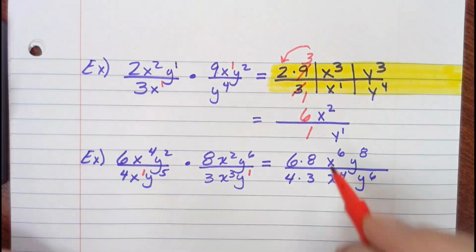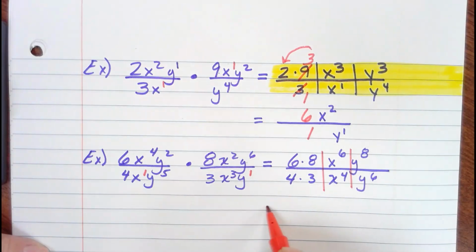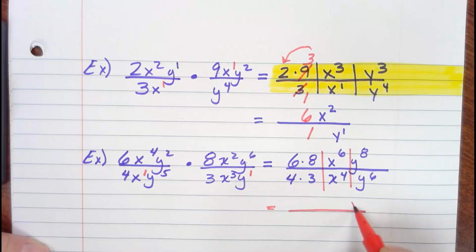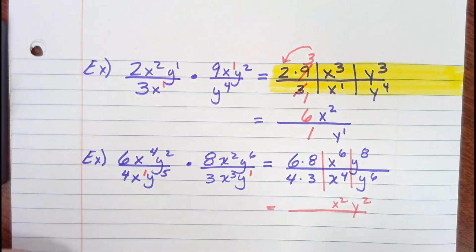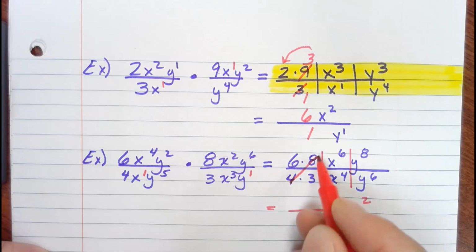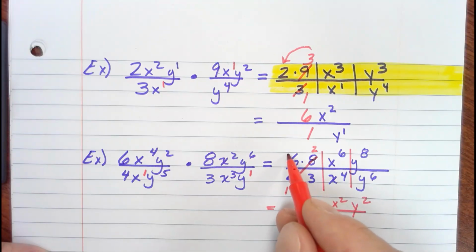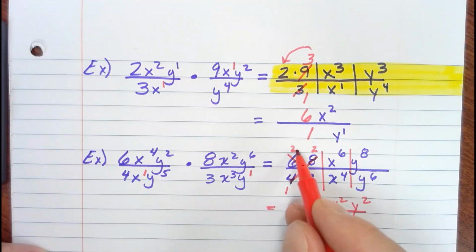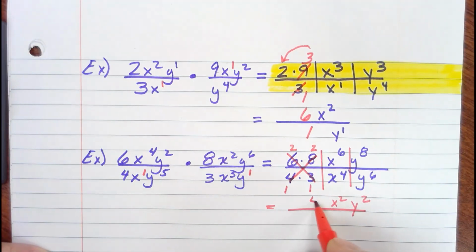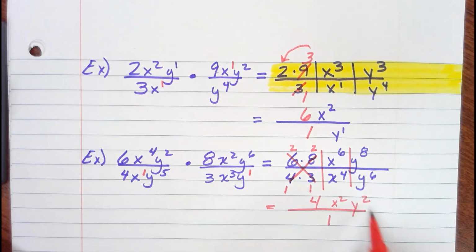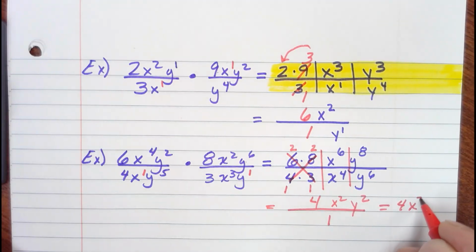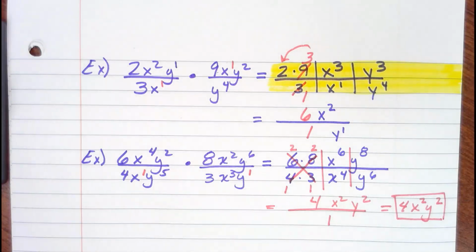I am then going to compare numbers, x's, and y's. And when I do, I see I have 2 more y's in the numerator. I have 2 more x's in the numerator. I see that 4 goes into 8 and 4 goes into 4. I also see that 3 goes into 6 and 3 goes into 3. So I have a 4 there and a 1 in the denominator. So all of this is over 1, which means I'm not going to leave it over 1. I'm going to simplify it to its final answer of 4x squared y squared.